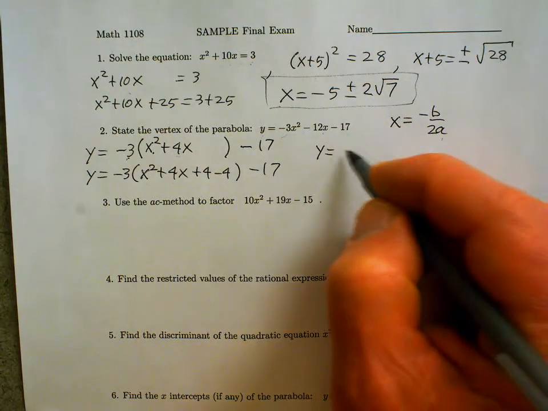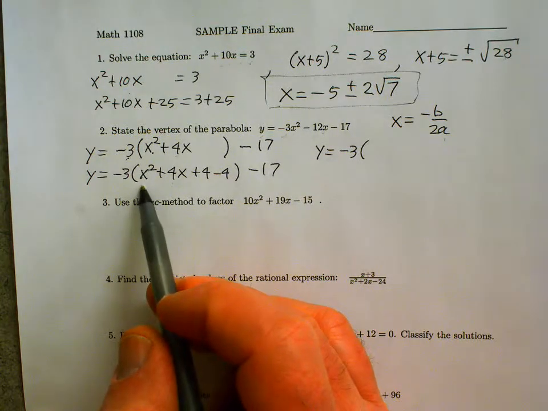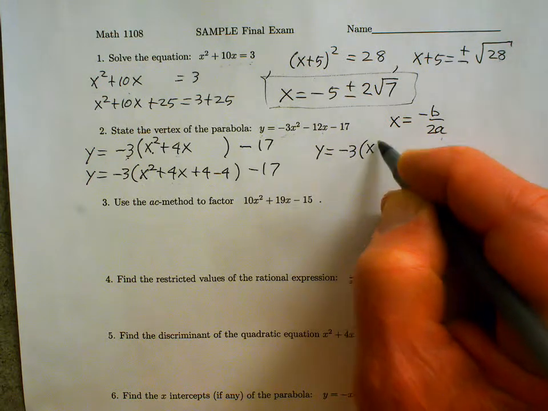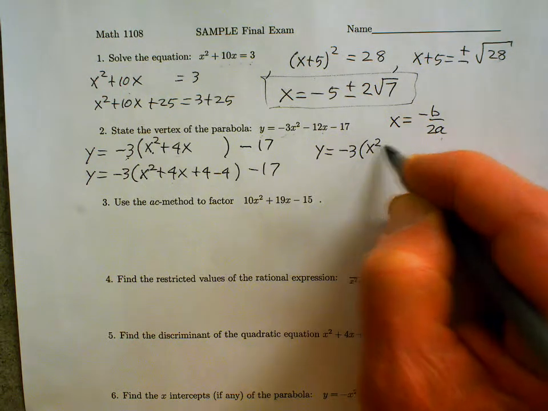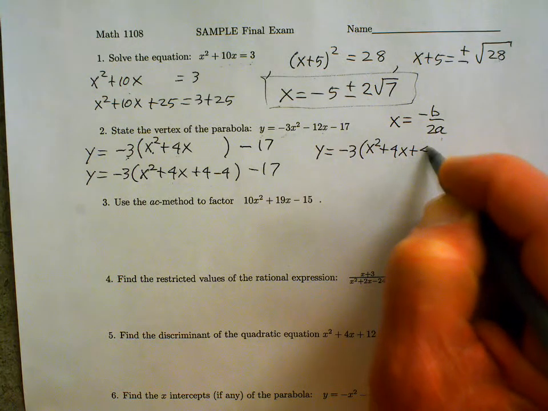And then y equals -3. We keep the perfect square trinomial. So -3 times the quantity x squared plus 4x plus 4.